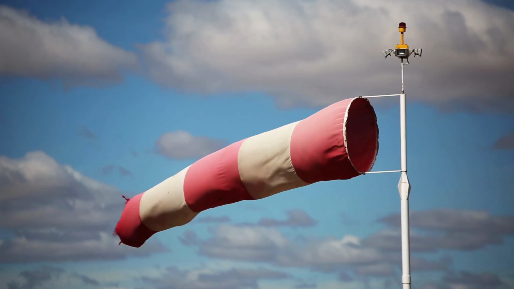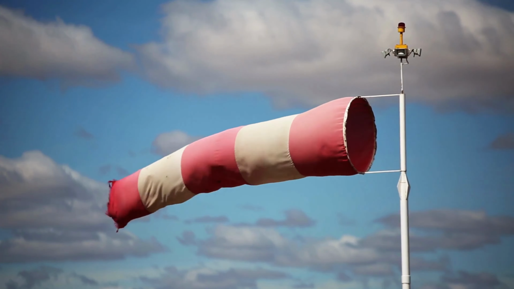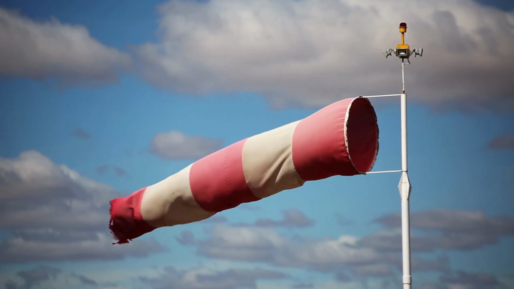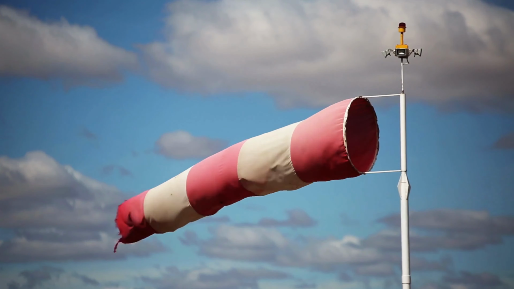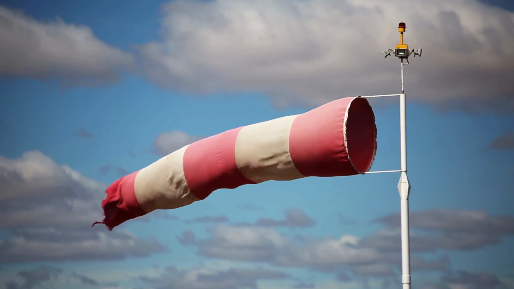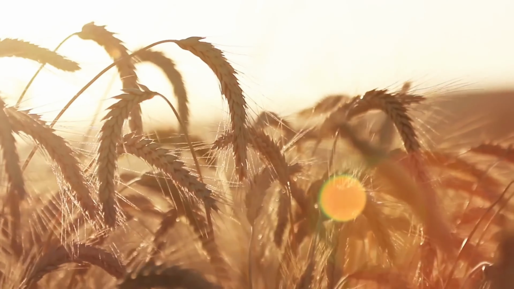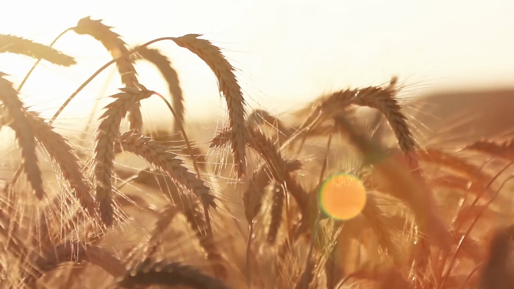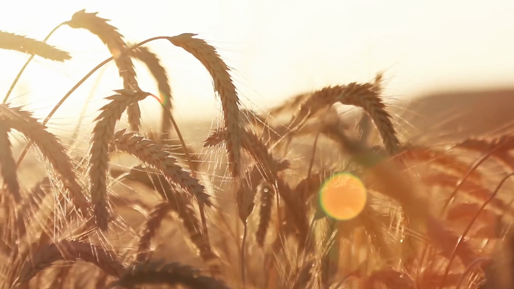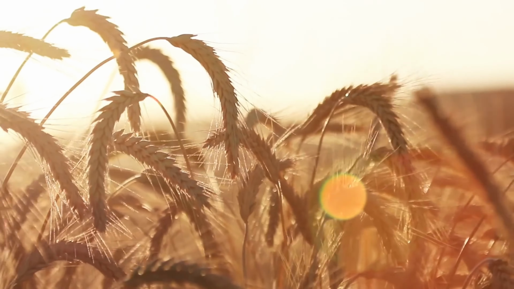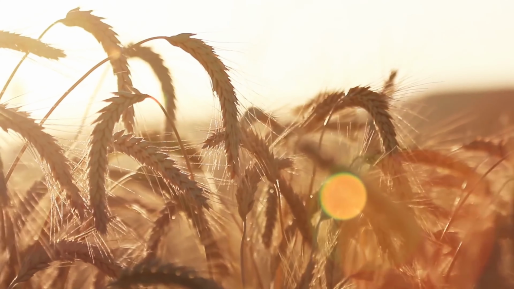Wind streams are the invisible currents of air that flow across the earth, carrying the breath of life and the seeds of change. They're shaped by the forces of nature, such as the spinning of the planet, the heating of the sun, and the pressure of the atmosphere. They can affect everything from the weather to the climate, from the flight of birds to the movement of planes, from the spread of pollution to the quality of air.